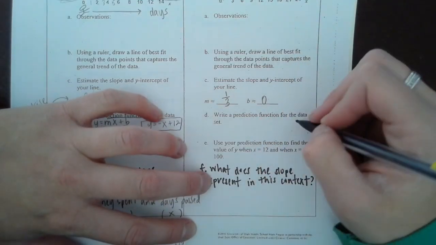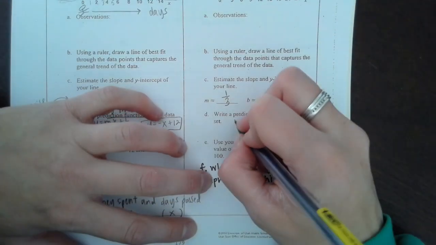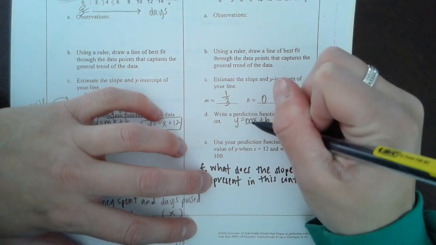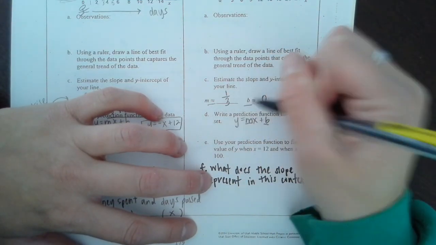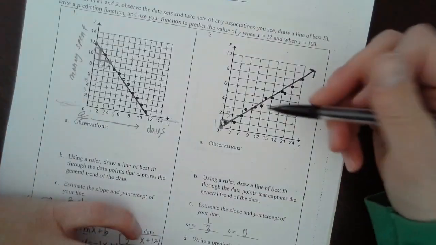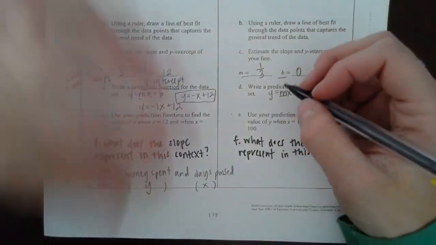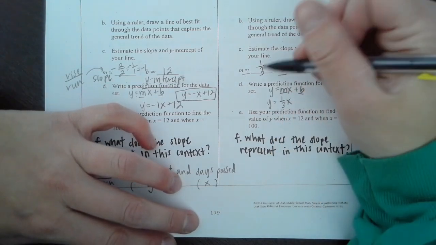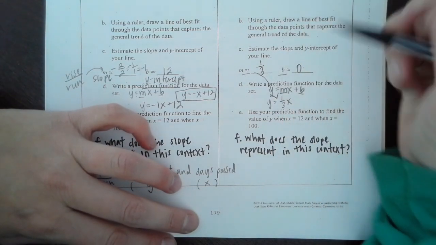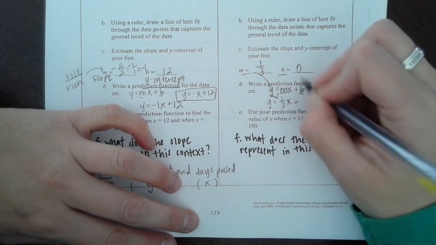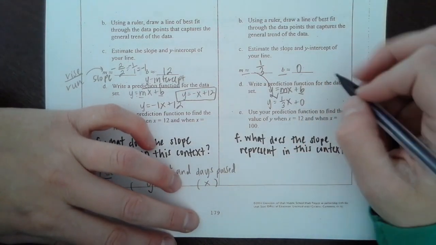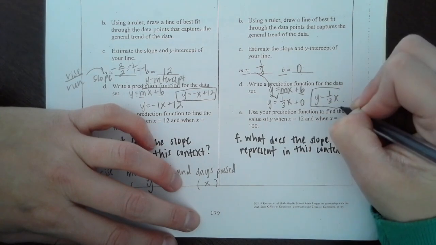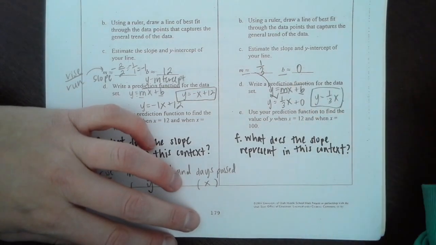When we write our prediction function, we're writing our slope-intercept formula, y equals mx plus b. We're replacing our m and our b with the values that we got from our line of best fit on our picture. So y equals 1/3 x, so that's our m, plus our b value, which is 0. We don't really need that, so y equals 1/3 x. That is our prediction function for this data.